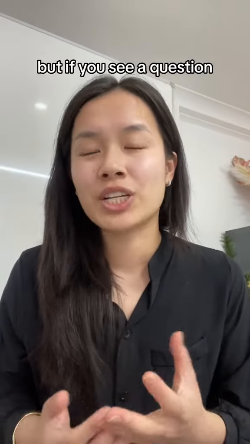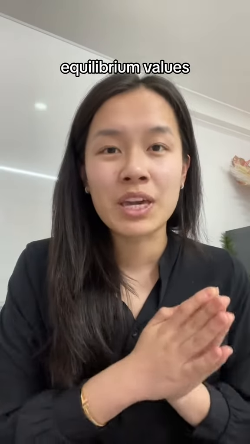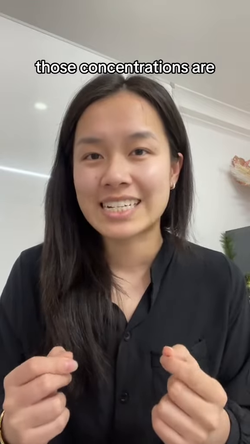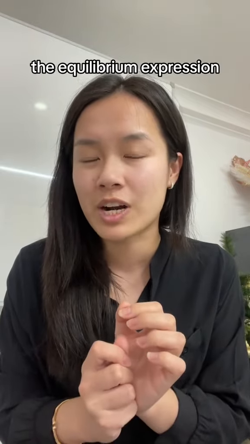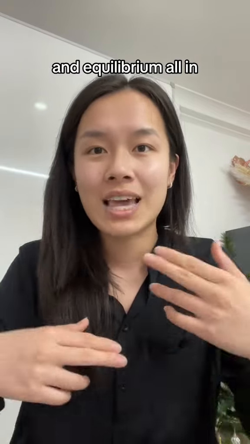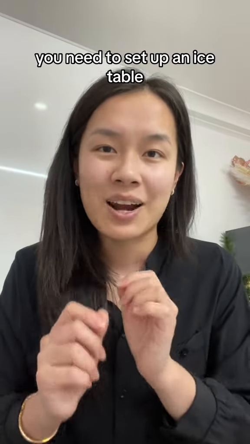But if you see a question give you some initial values and some equilibrium values, those concentrations are taken at different times, so you can't sub the same numbers into the equilibrium expression. So if you see a question give you the word initial and equilibrium all in the same question, then you know you need to set up an ICE table.